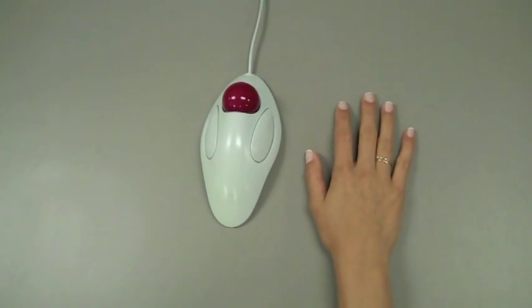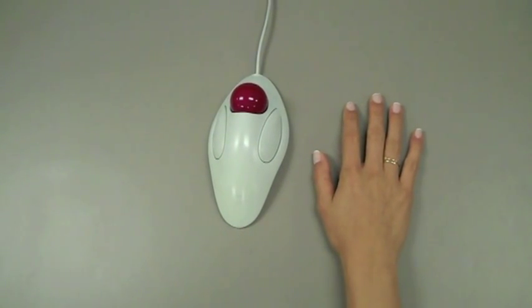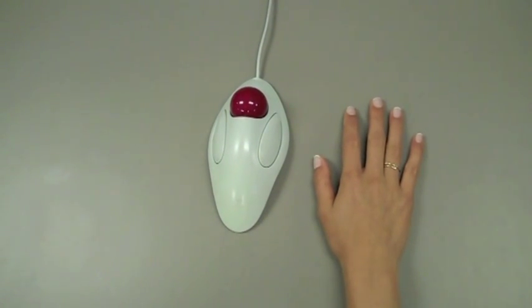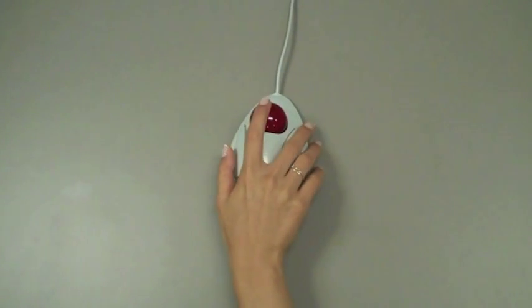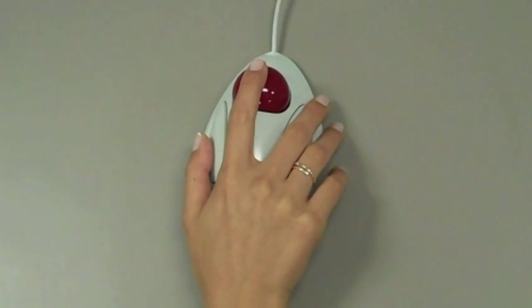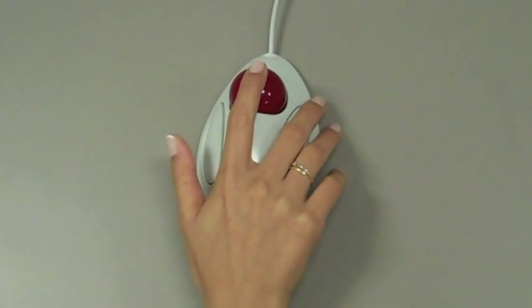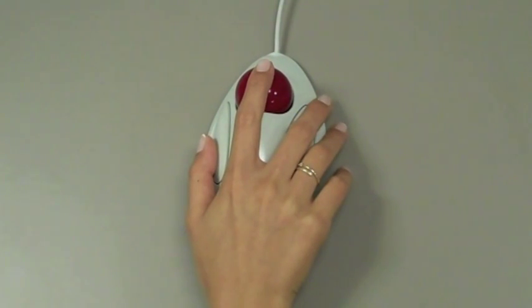The last computer mouse is the index trackball mouse. The participant's hand is in a neutral position next to the mouse. Now let's have her put her right hand on the mouse. As you can see, her index finger is on the trackball, her thumb is placed on the left button, her third digit is placed on the right button, her fourth and fifth digits are on the right side of the mouse.